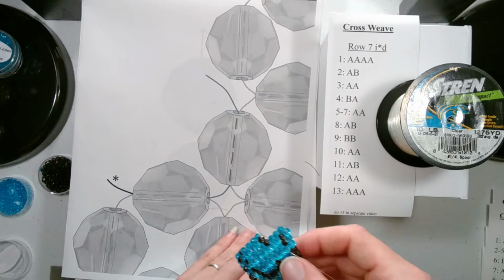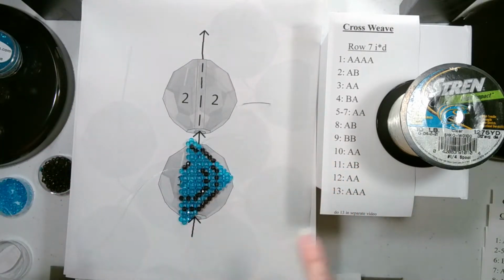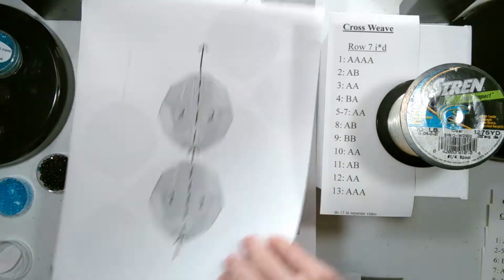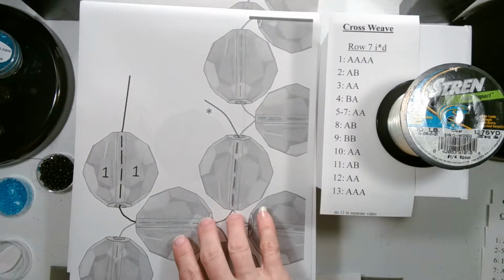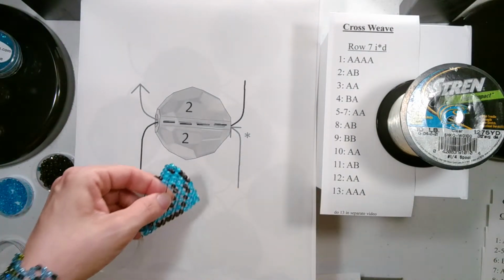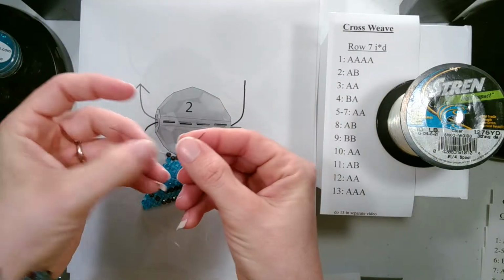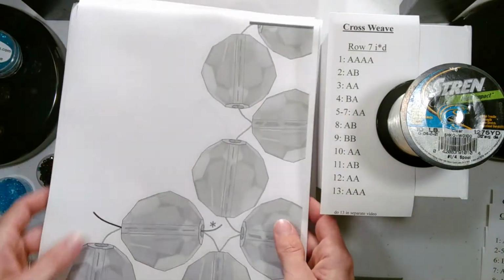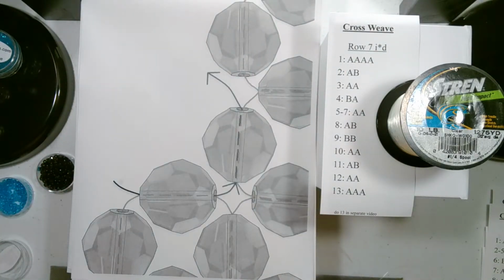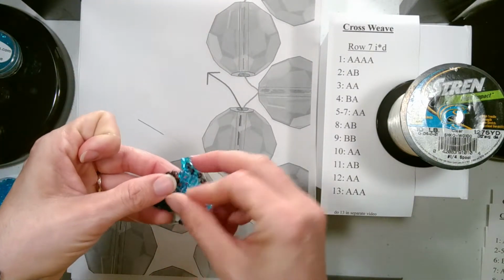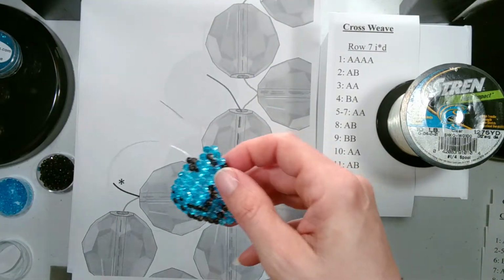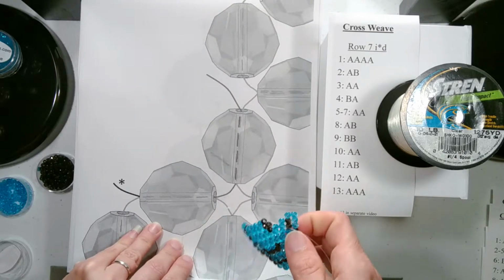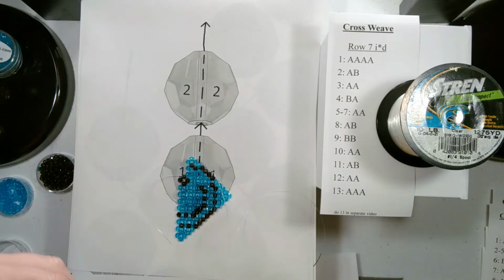Take the other string and add our next 2 beads. Both will be B color. First one drop down, and we cross the second one. And there we've added our set. Now we'll take the string coming in towards our previous row, go through the next side bead. Then we'll take our other string, there we go, and add our 2 beads, both A color.